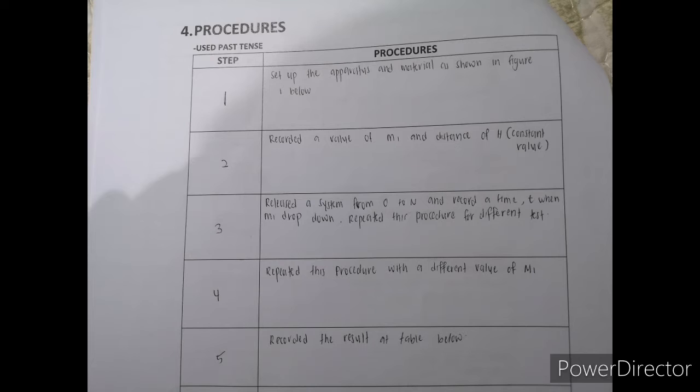Number four, procedure. Step 1, set up the apparatus and material as shown in figure 1 below. Step 2, record the value of M1 and the distance of A1, a constant value. Step 3, release the system from rest and record the time t when M1 drops down, and then repeat this procedure for different tests.